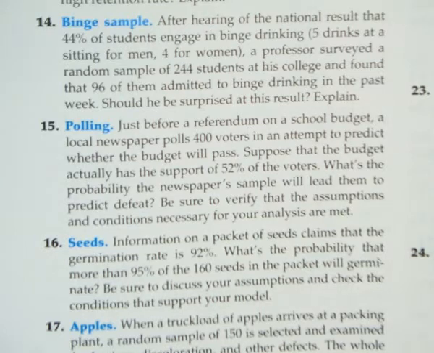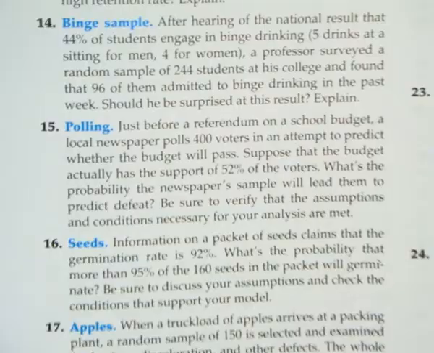Alright, so problem 16 here. We got seeds. Information on the packet of seeds claims that the germination rate is 92%. What's the probability that more than 95% of the 160 seeds in the packet will germinate? Be sure to discuss your assumptions and check the conditions to support your model.